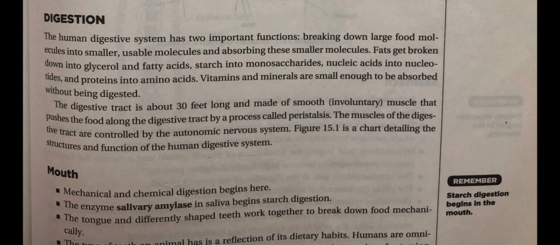For example, the fats will be broken down into smaller molecules like glycerol and fatty acids. So the fat as it is, you cannot absorb it. You cannot get it inside your blood, your circulatory system. So instead, the fats will be broken down into glycerol and fatty acids. What about the starch in the sandwich you ate? It will be broken down into monosaccharides. So starch will be broken down into monosaccharides.